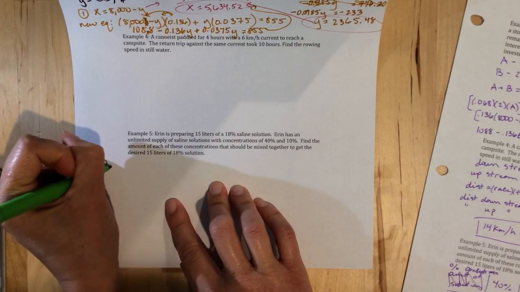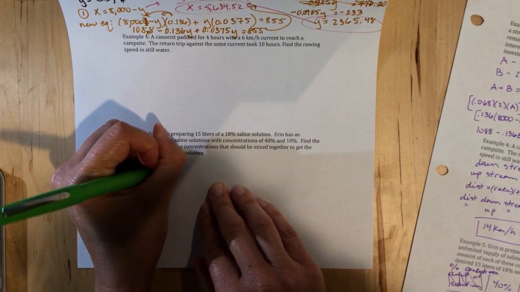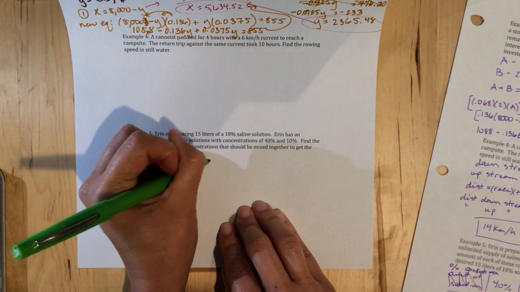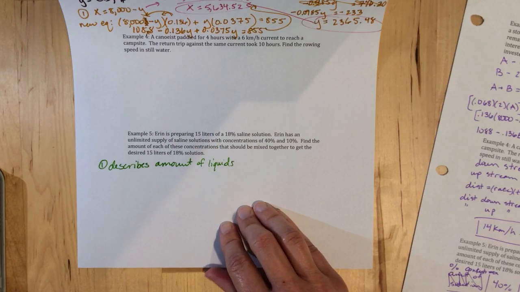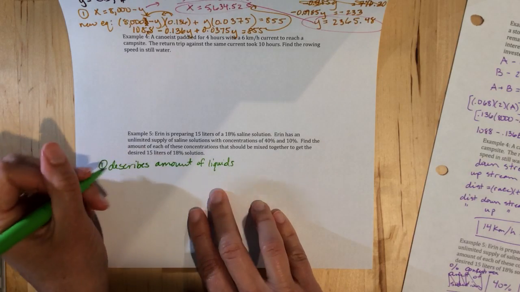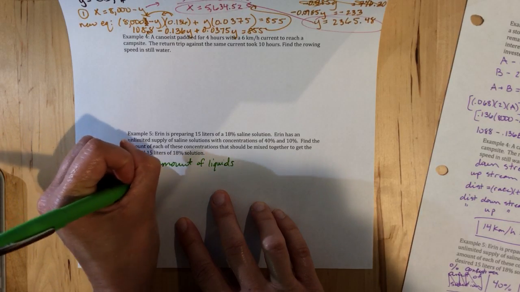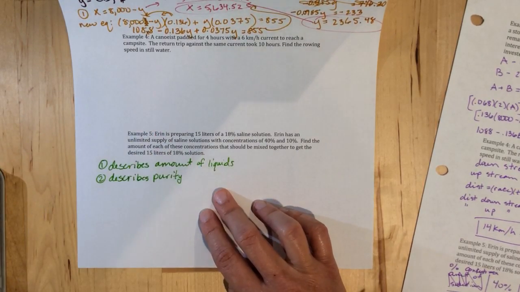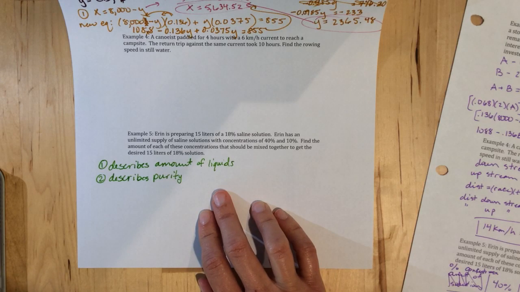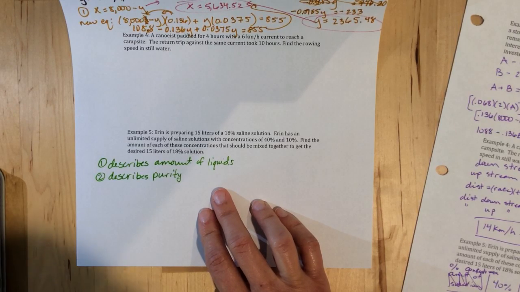The first equation describes the amount, in this case, of liquid, but in other cases you may have like bags of concrete. It's just the amount of stuff. And then 2 describes the purity. Okay, so if I've got something that's 100% pure, then you'd have 1, because you're going to want the decimal version of the percent, not the percent itself, right?